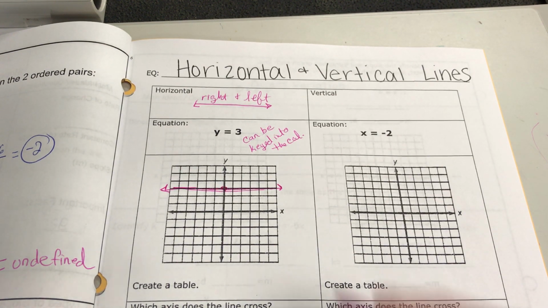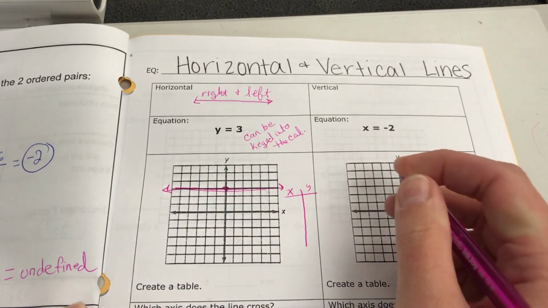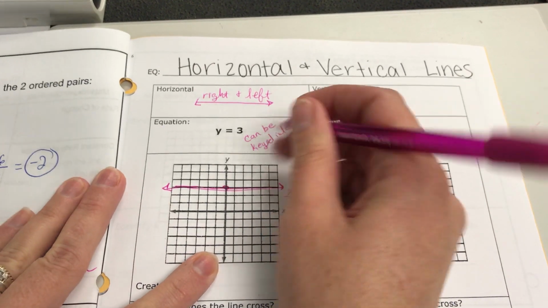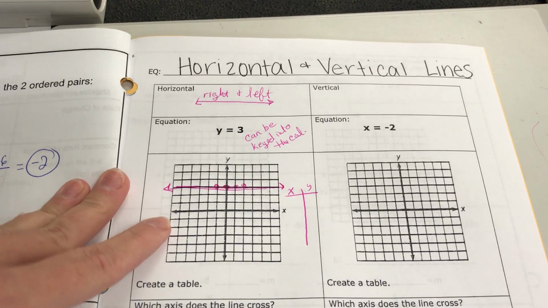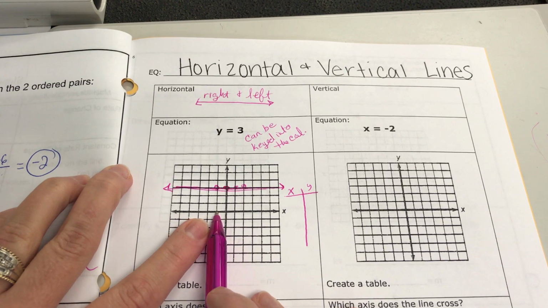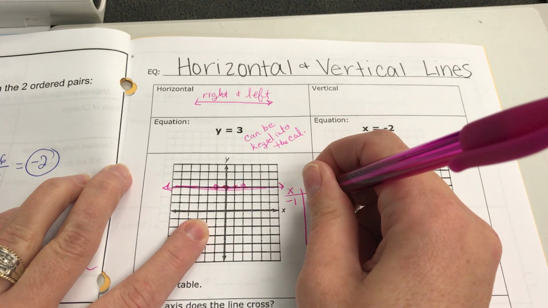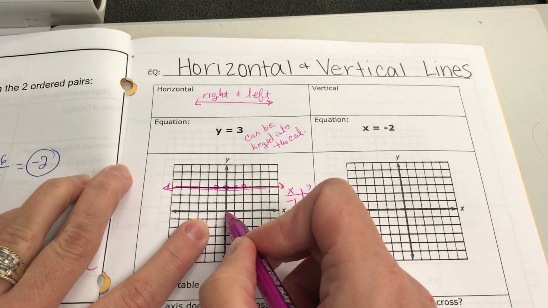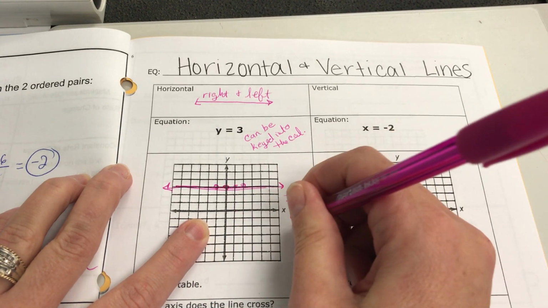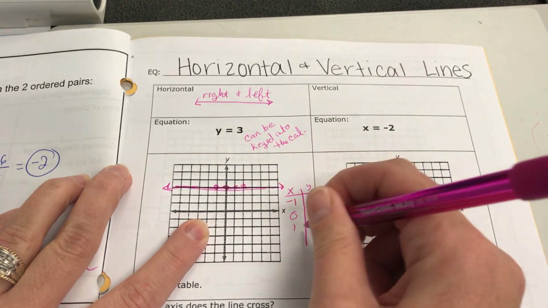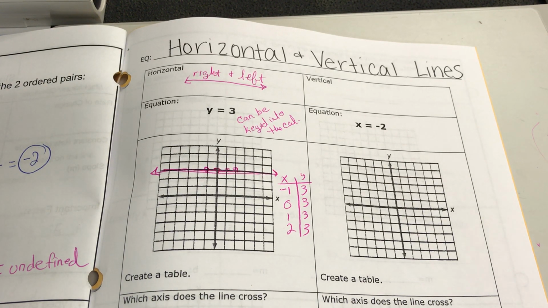Now why does it look like that? Well, let's look at this for a second. If we were to create a table, X and Y, let's say we have this point, this point, this point, and this point. We're just going to write down these ordered pairs. This ordered pair is at -1, 3, right? This one is at 0, 3. This point is at 1, 3. And this point right here is at 2, 3. So all your y values equal 3 if you have a horizontal line.